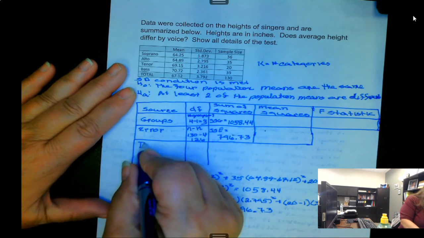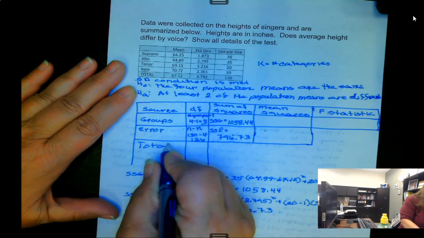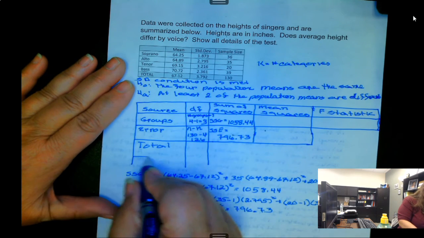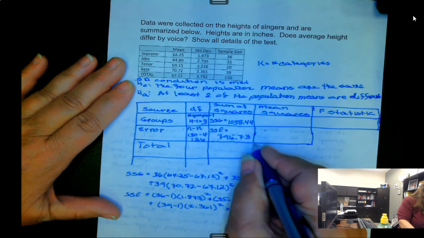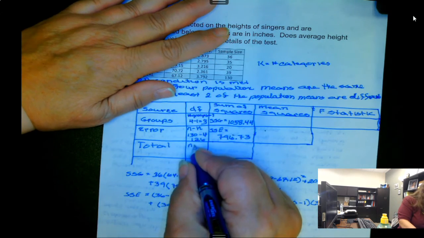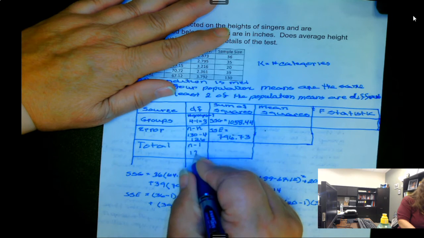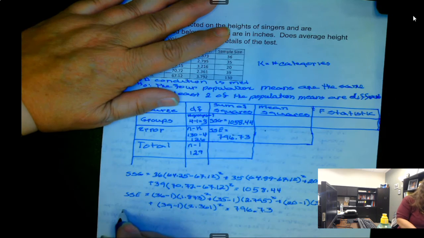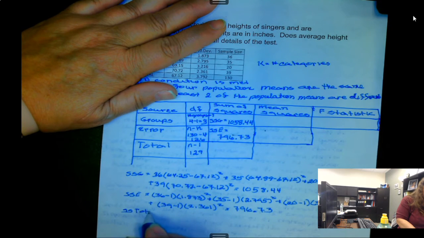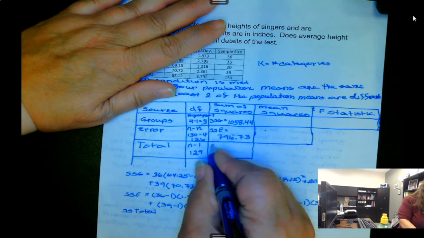Now we have our total. So total degrees of freedom is sample size minus 1. And now we get an SS total calculation.